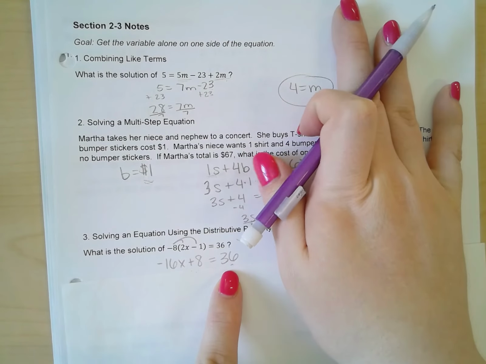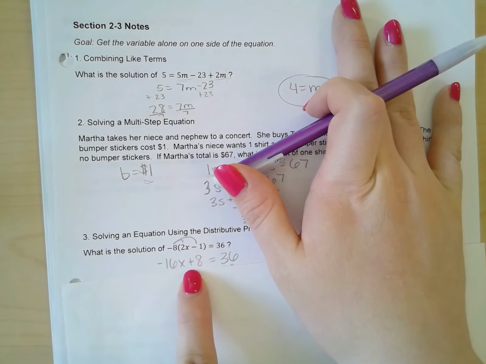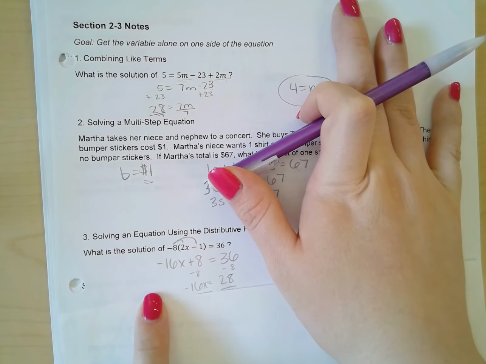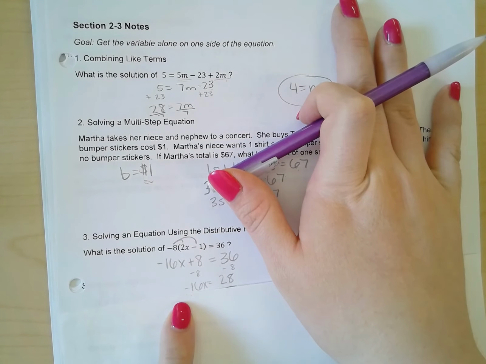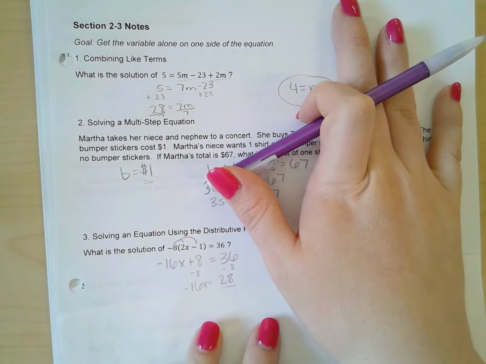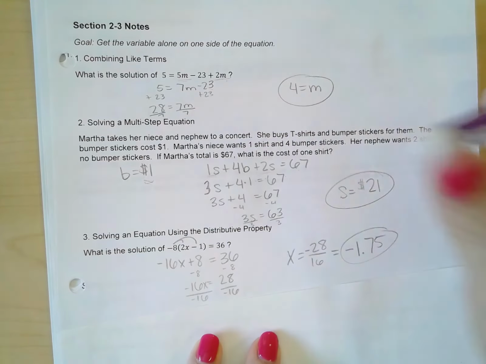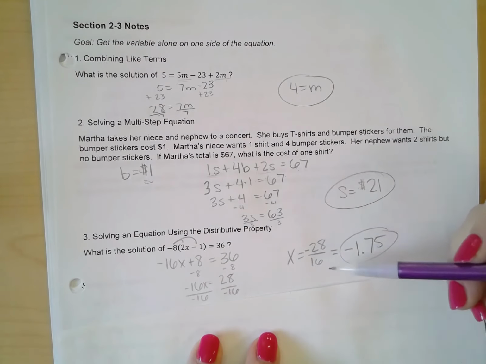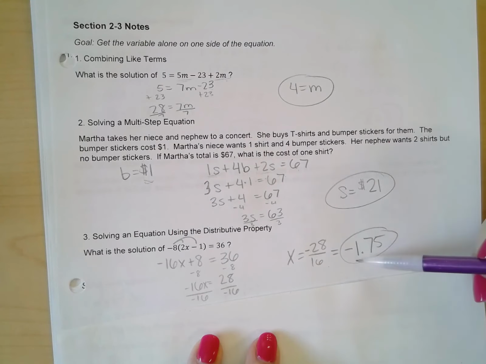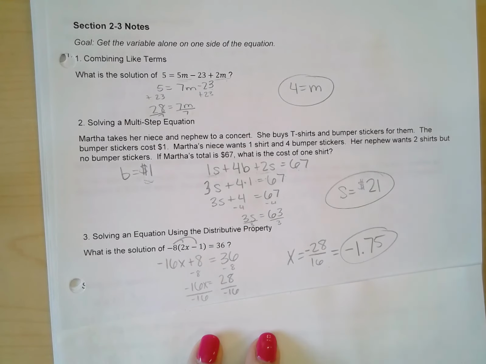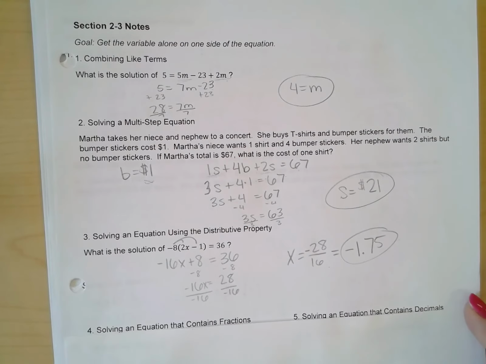Now it's a two-step equation. So I'm going to subtract 8 from both sides. So I get -16x equals 28. And then to get rid of the -16, that's with the x, I'm going to divide each side by -16. So x should equal, well, 28 divided by -16 gives me a decimal, -1.75. And decimals are fine. I didn't start with a fraction, so I don't have to leave it as a fraction. I can have those decimals.